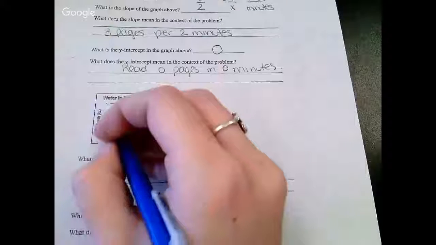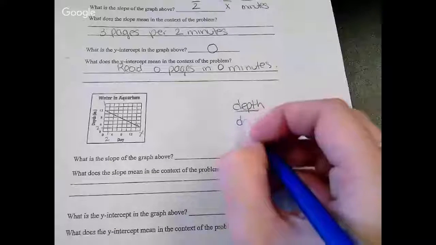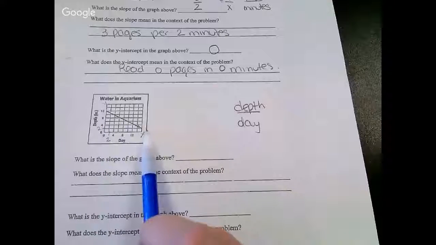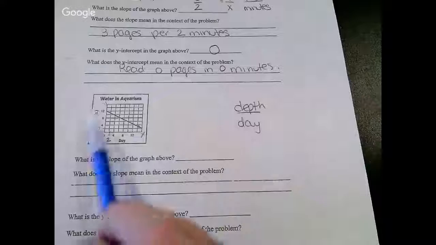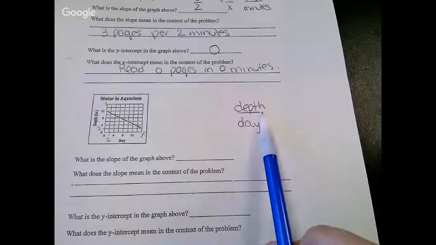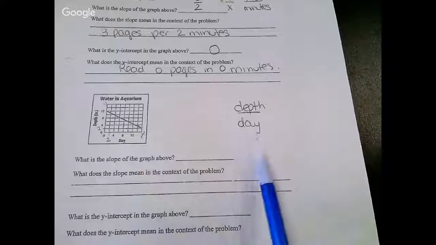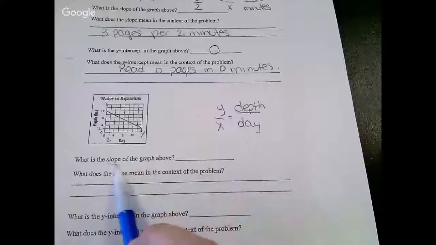Now remember, y over x is how we find our slope. So this means that it's going to be the depth over the days. It looks like the water is declining because the depth is getting smaller as time moves on. So maybe it's talking about how much water is being drained or lost from the aquarium per day. Okay, so it's y over x. So let's figure out the slope of this.